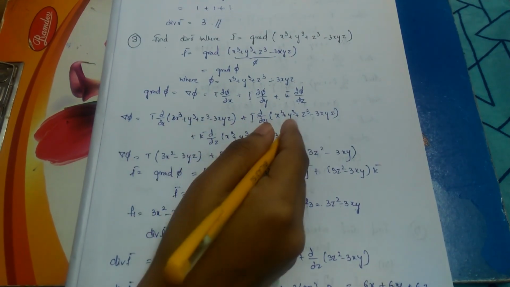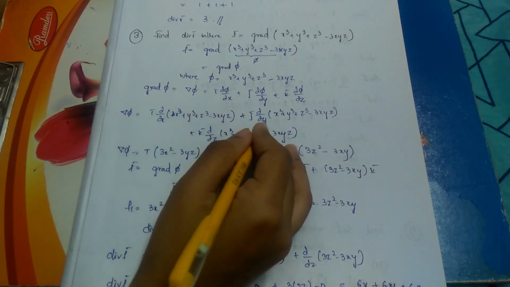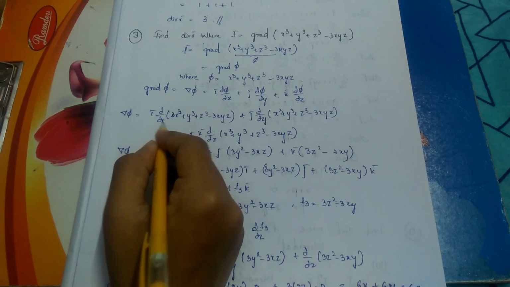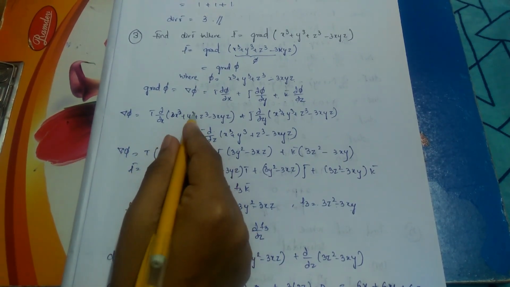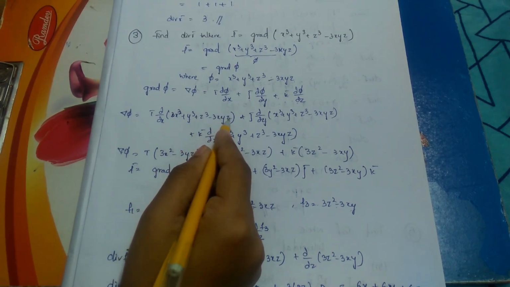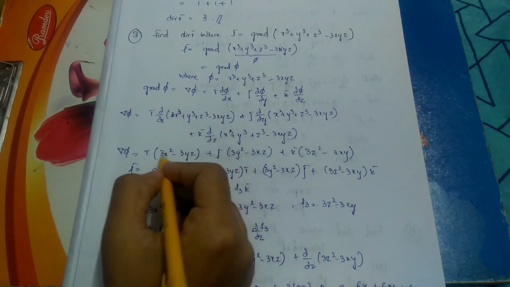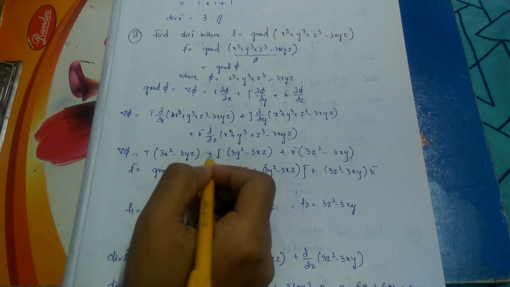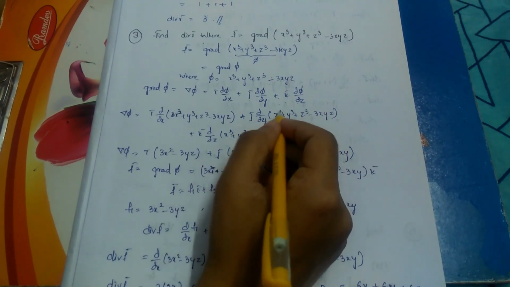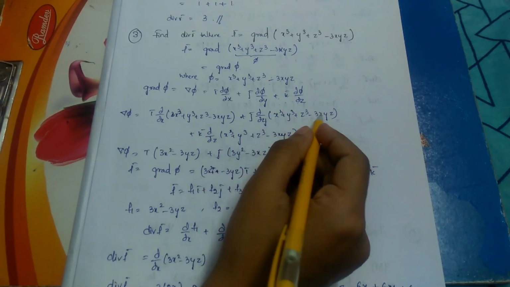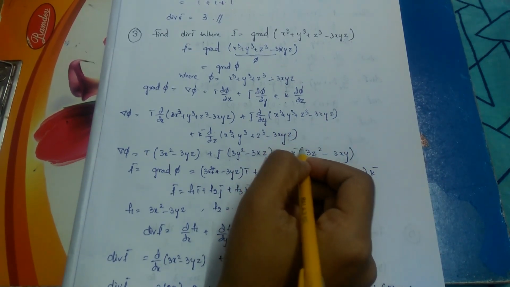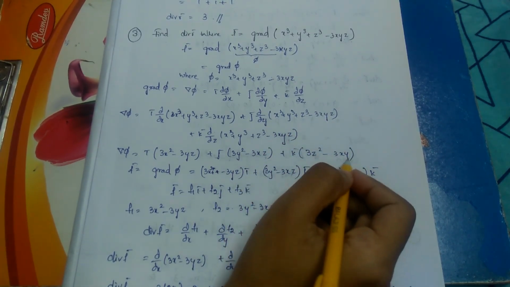So now we have to differentiate pi with respect to x, y and z. So del pi is equal to i bar: x cube differentiation with respect to x is 3x squared, and y cube plus z cube differentiation becomes 0, and here minus 3yz is constant, x differentiation is 1. So we get 3x square minus 3yz, plus j bar into: y cube differentiation is 3y square, and x cube plus z cube differentiation becomes 0, and here minus 3xz is constant. So plus k bar of 3z square minus 3xy.